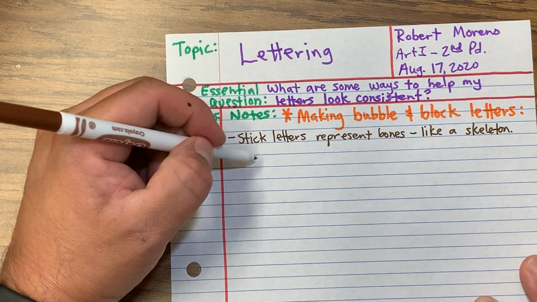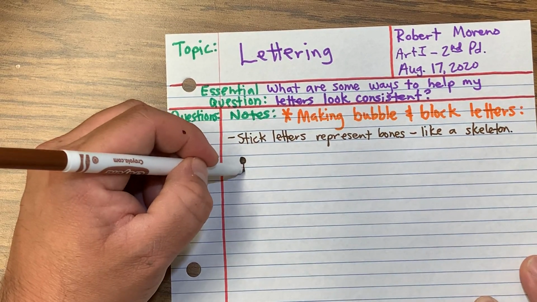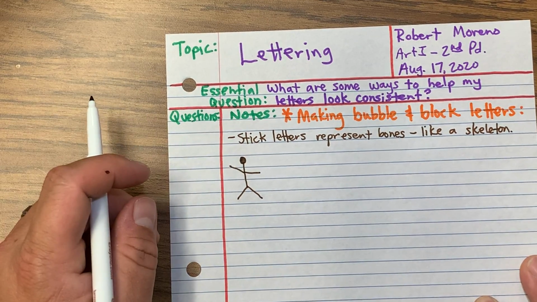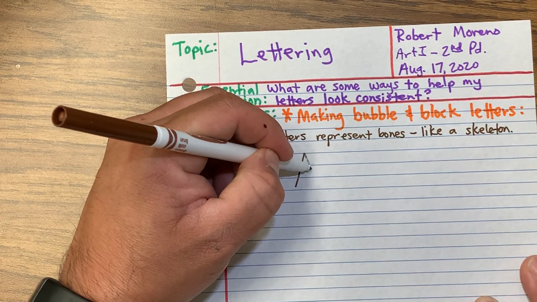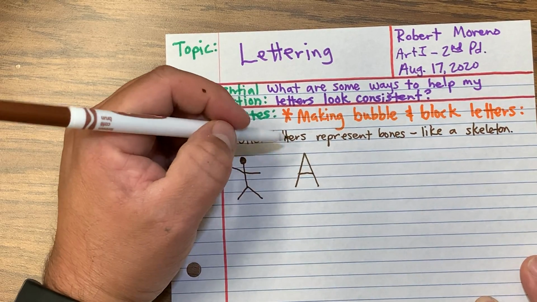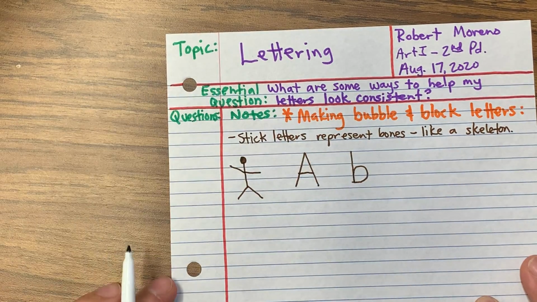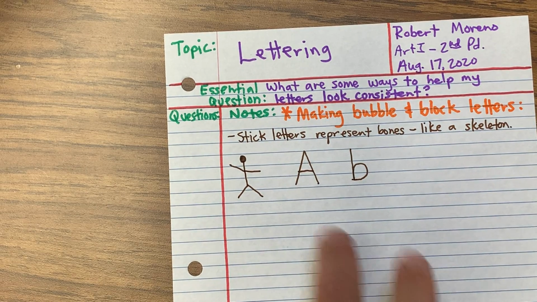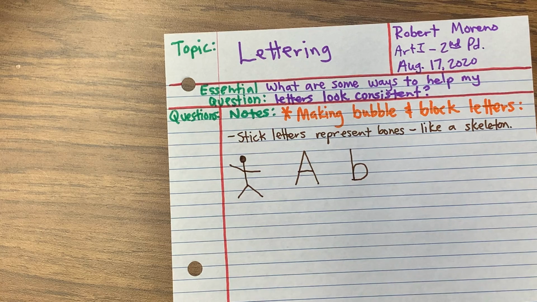So if I was to draw a little stick man here, or a couple of letters, I'm gonna go with an A. Go with the little B. The main thing you gotta remember is if those are sticks, the way we can make those into bubble or block letters is by putting a little bit of meat on the bones.